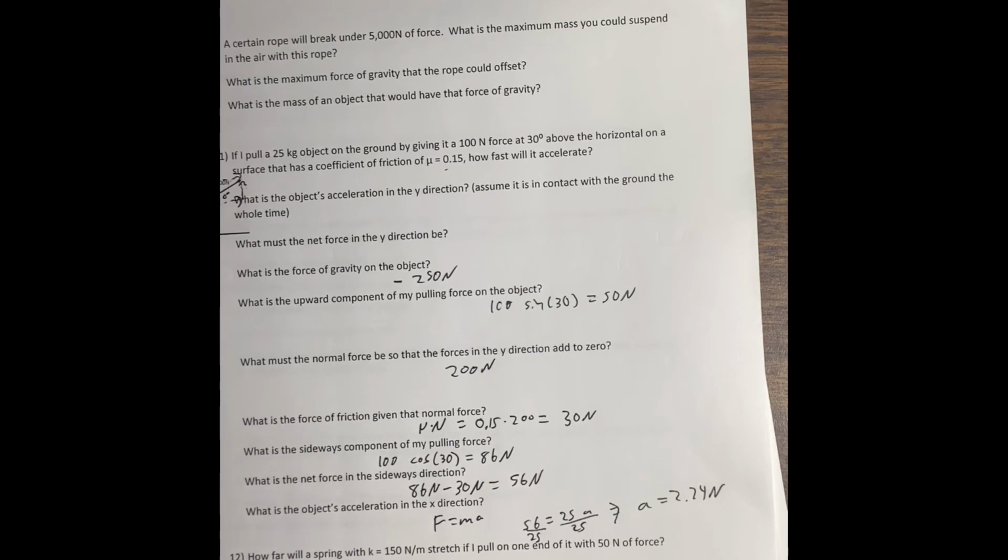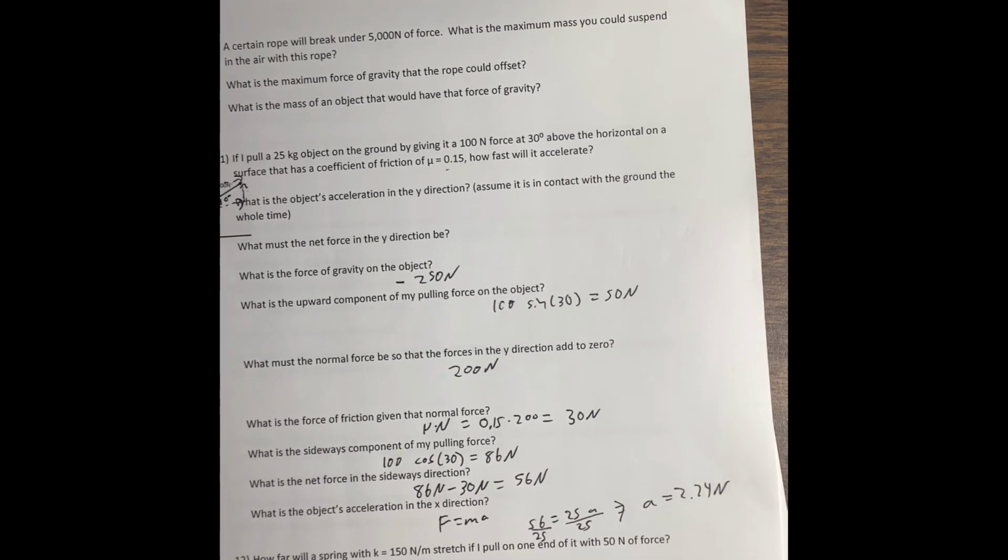This one's fairly straightforward. It's very similar to the one in the notes. If you've got 50 newtons of force on one end of something, how many meters will it stretch? We know force, we know K, we're looking for delta X.